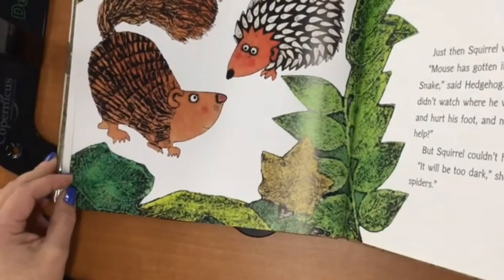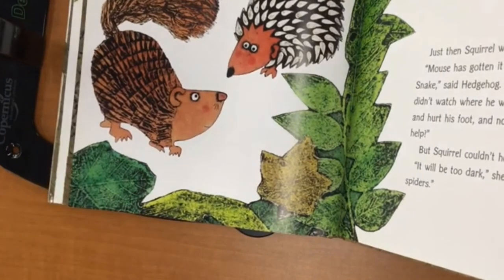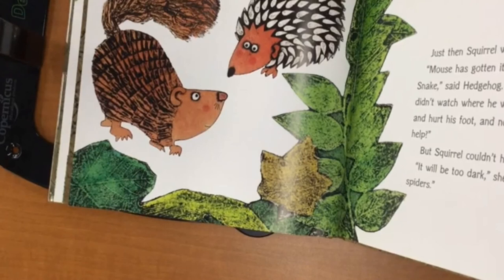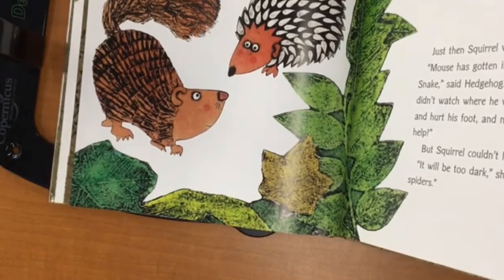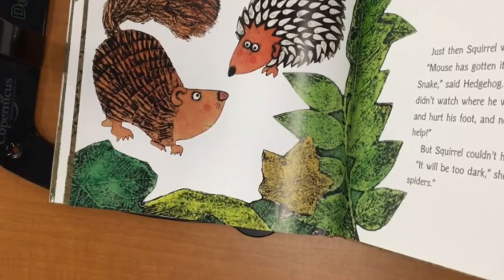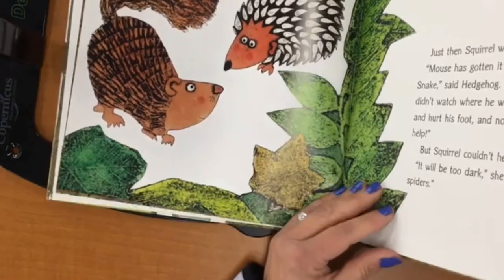Just then Squirrel walked by. "Mouse has gotten it into his head to be afraid of Snake," said Hedgehog. "He was so nervous that he didn't watch where he was going. He fell into a hole and hurt his foot and now he can't get out. Can you help?" But Squirrel couldn't help. "It will be too dark," she said, "and there might be spiders."